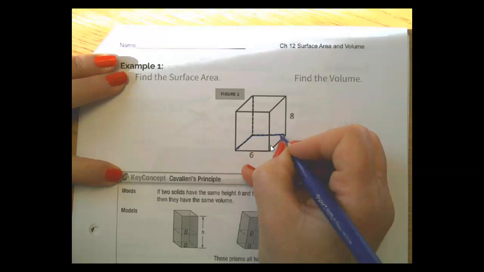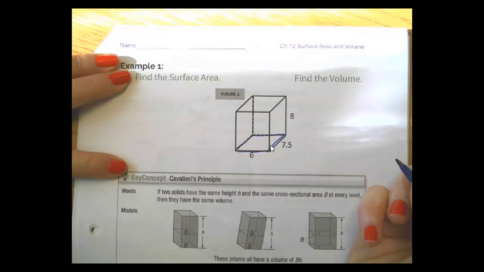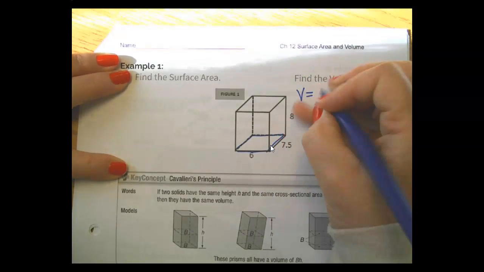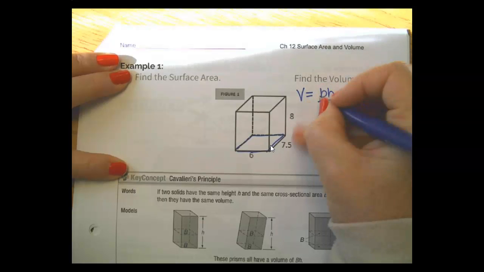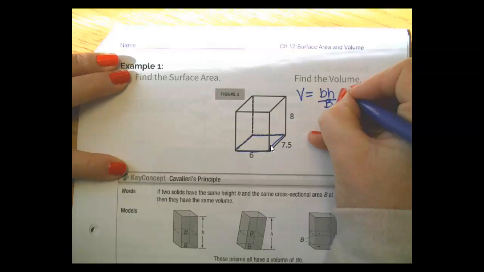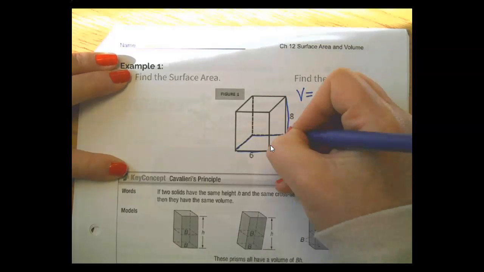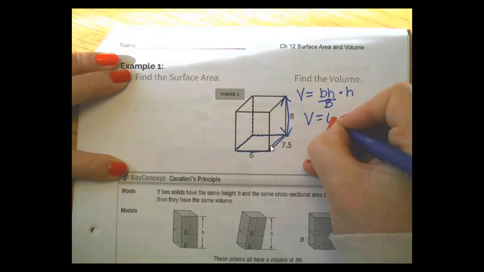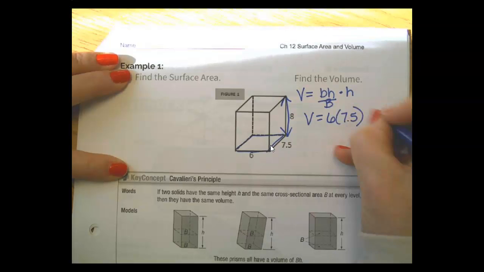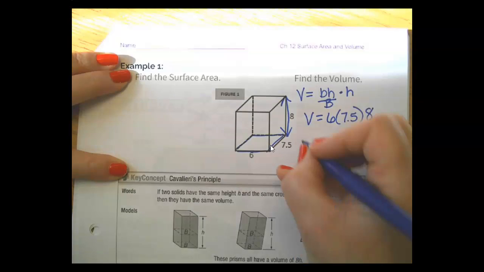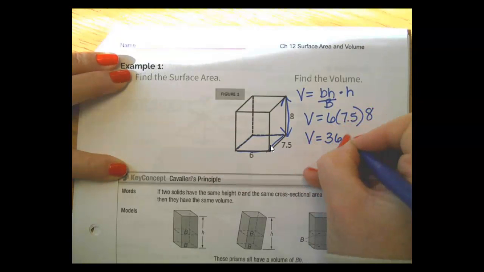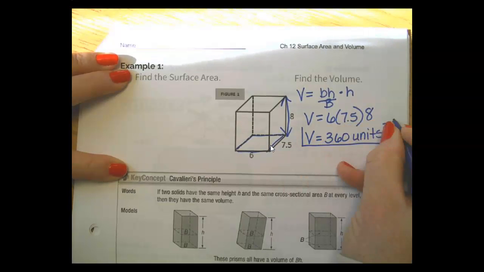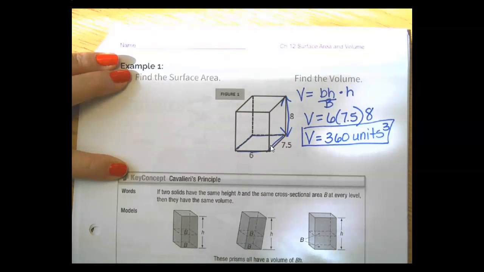The volume is this base. It's a rectangle, definitely a rectangle. So volume is base times height. That's my big B times the height of the figure from base to base. So volume is 6 times 7.5 times the height, which is 8. I'm going to punch that into the calculator. And it's always in units cubed because volume is a 3-dimensional deal.